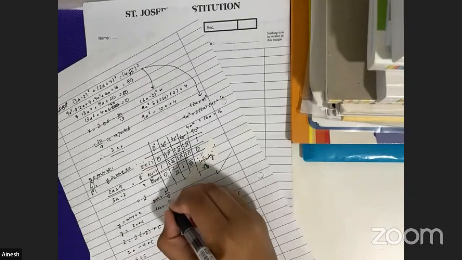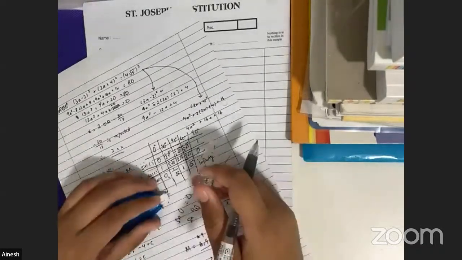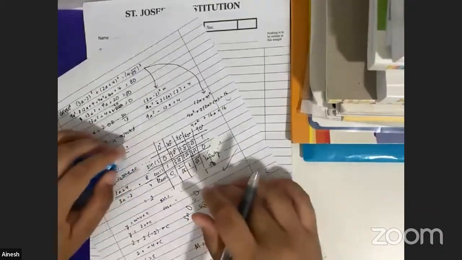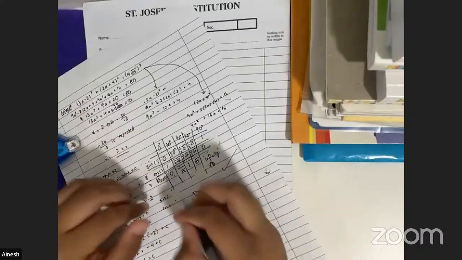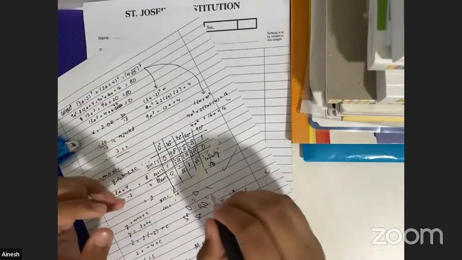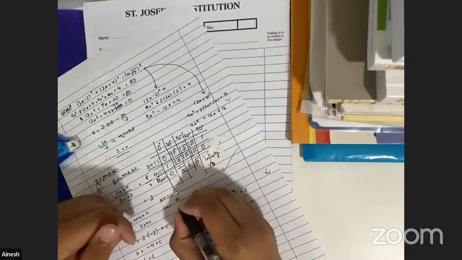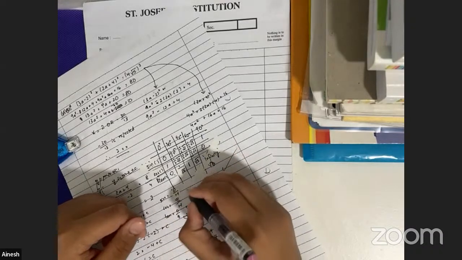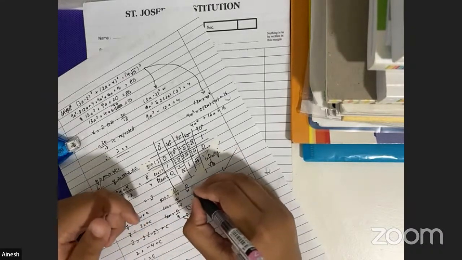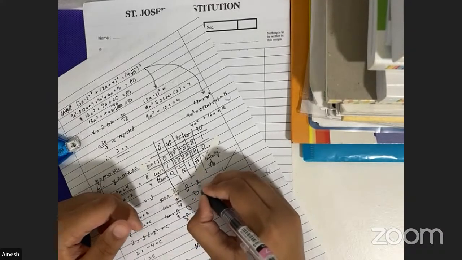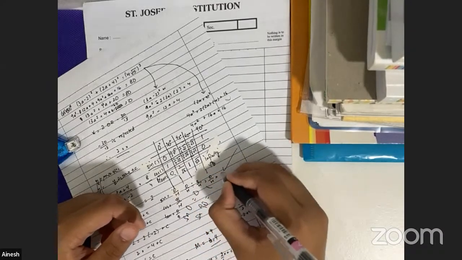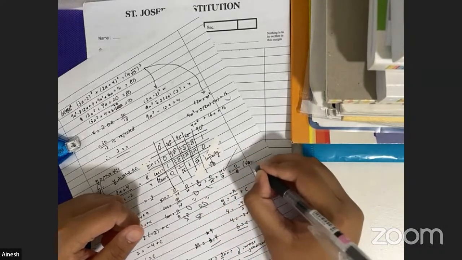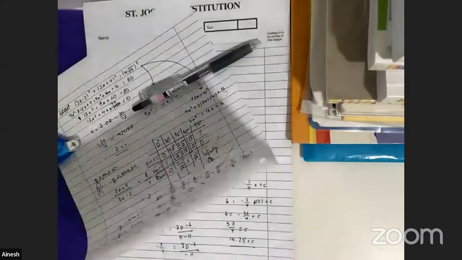Your sine is not H over O, it's O over H. SOH CAH TOA. Sine is opposite over hypotenuse. Cosine is adjacent over hypotenuse. Tangent is opposite over adjacent.